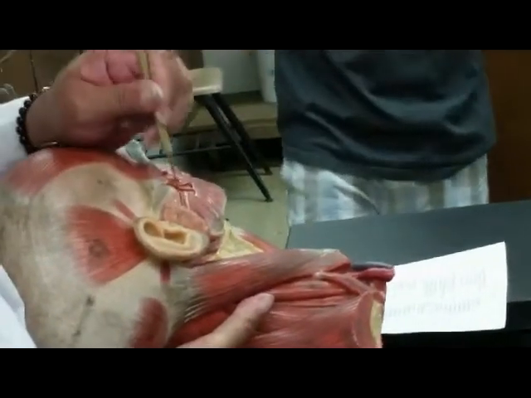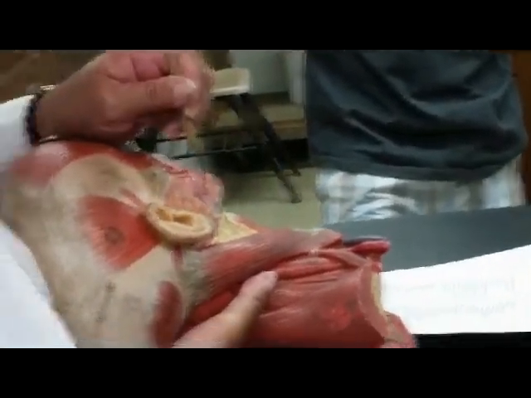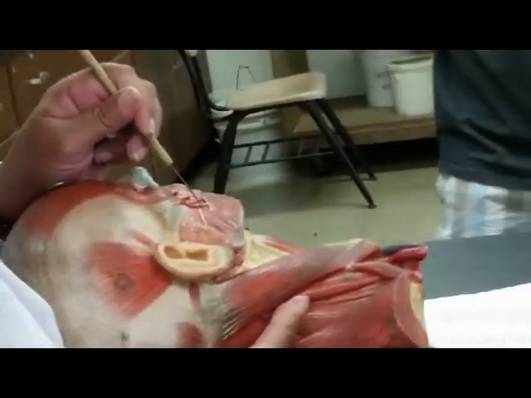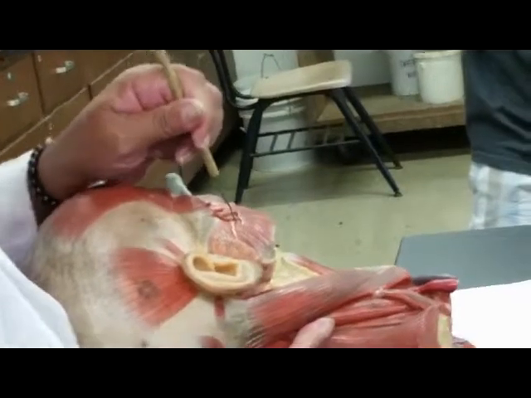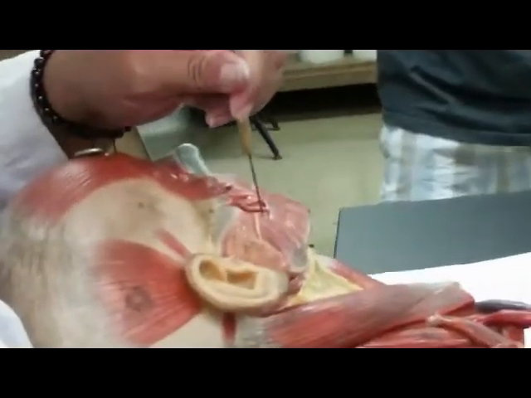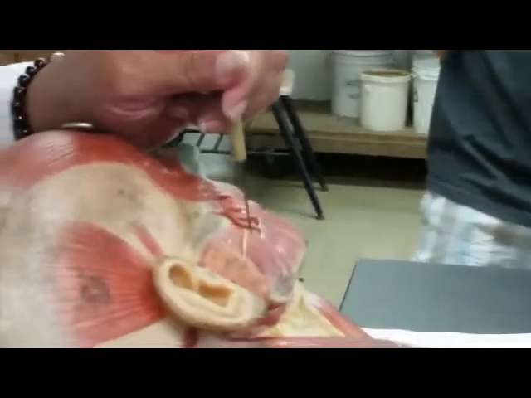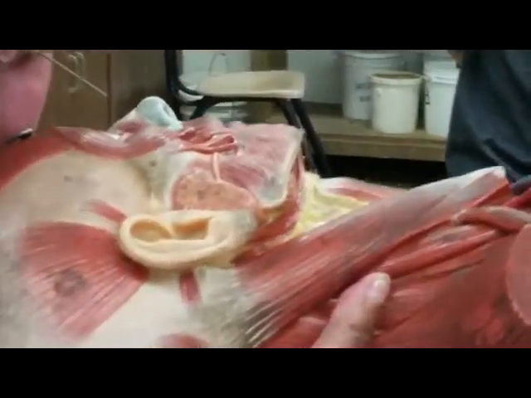The masseter. Here is the salivary gland. This muscle in front, that's the masseter. Name the muscle. Buccinator. Here is the duct piercing that muscle. That would be the buccinator.